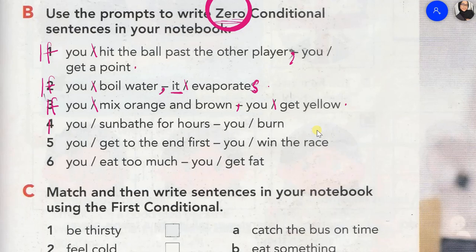Number 4. If you sunbathe for hours, you burn. Remember, no will, because it's a zero conditional. Number 5. If you get to the end first, comma, you win the race. Right.